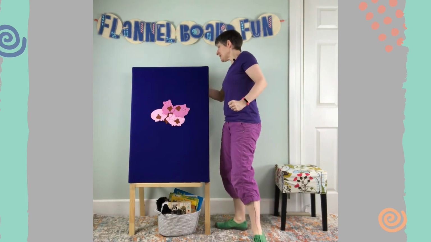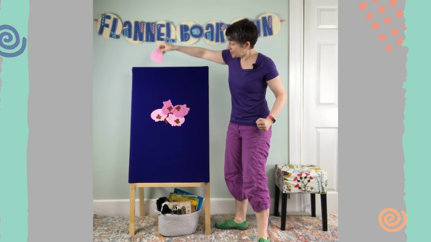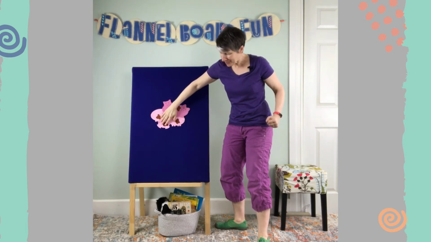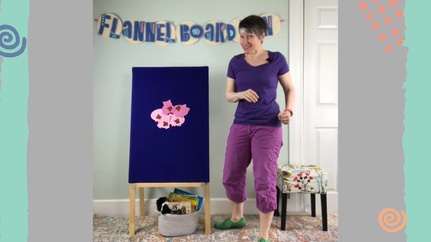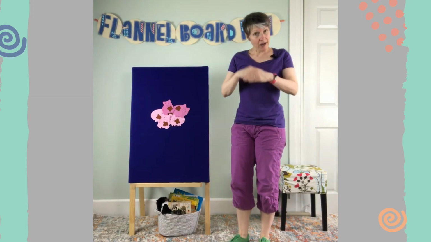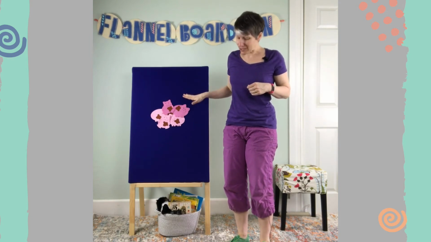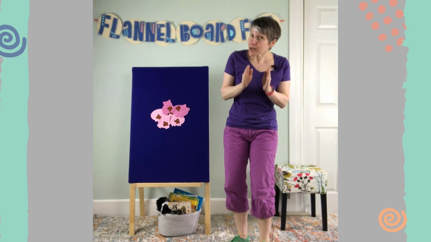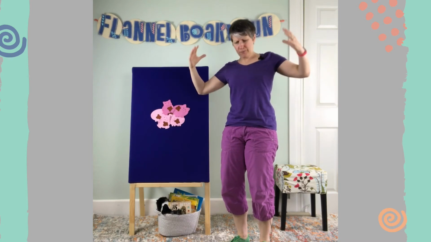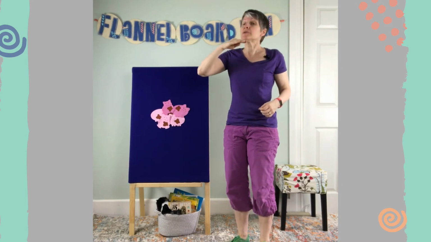Let me get him. Here he comes. And they jump. Whoa. Now how many? 1, 2, 3, 4, 5. 5 curly tails on 5 cute pigs. Their tails are little, but the pigs are big. They rolled in the mud right up to their chins.